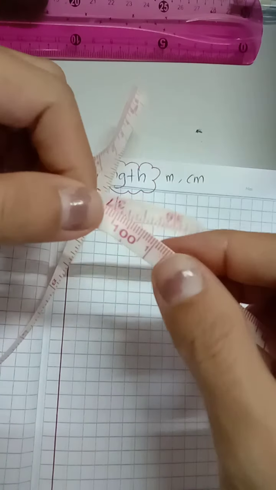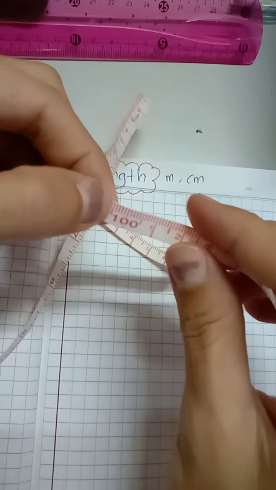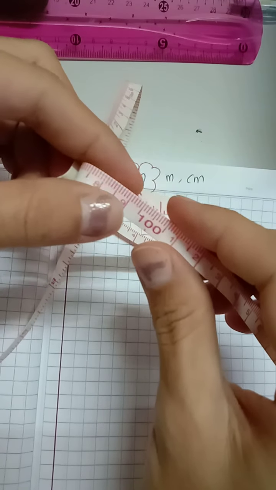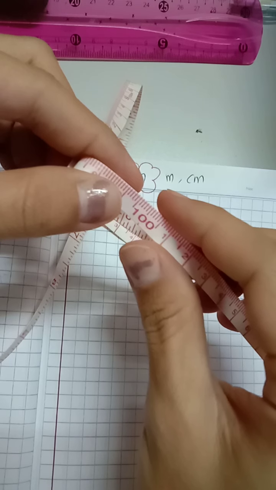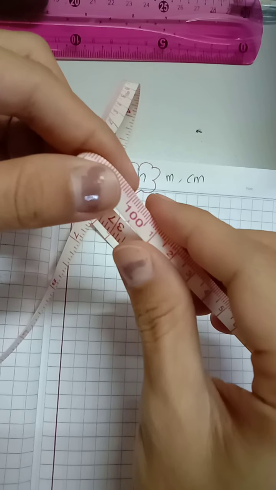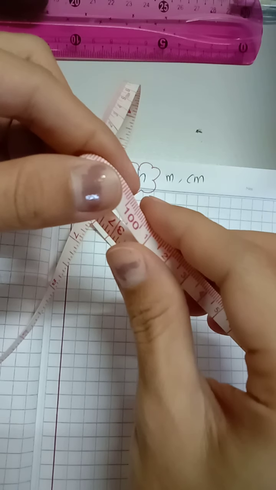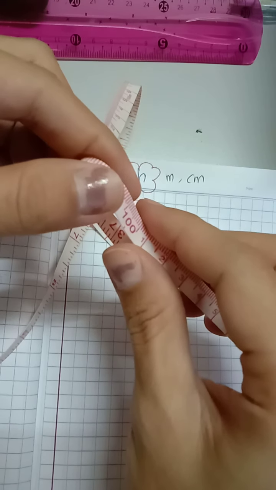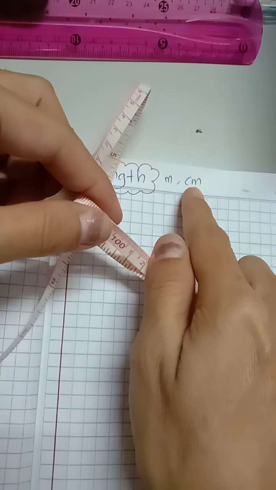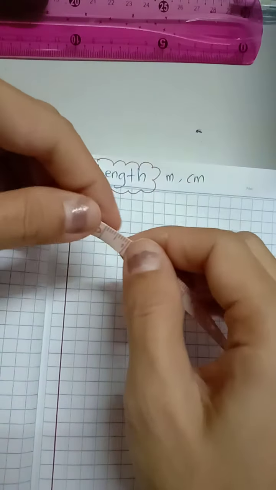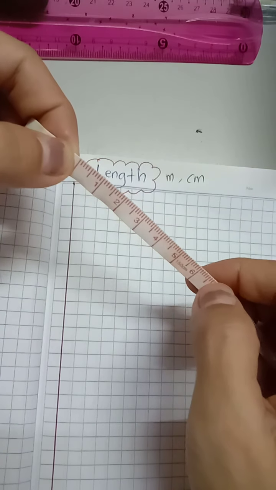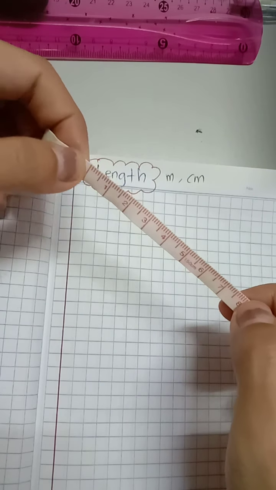So we use meter to measure things that are very long, or things that are very far, very tall, or very wide. And we use centimeter for things that are not too long, not too far, not too wide, or not too tall.